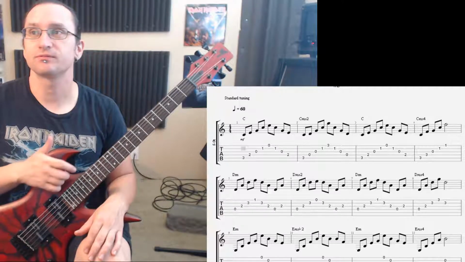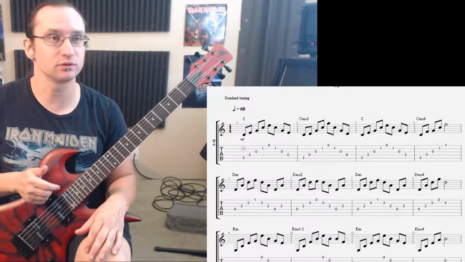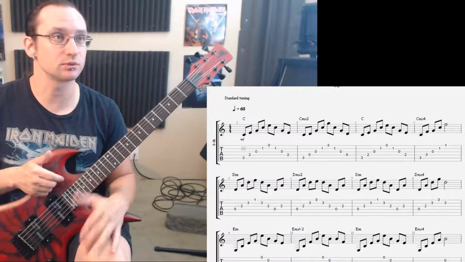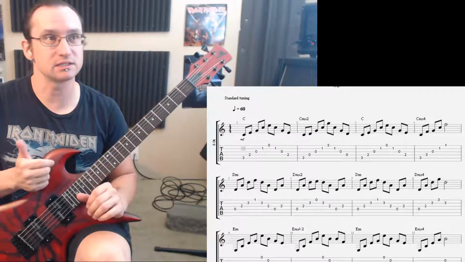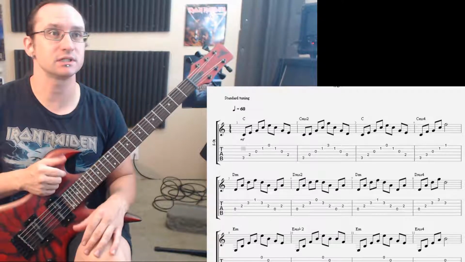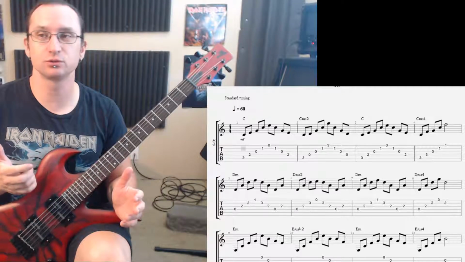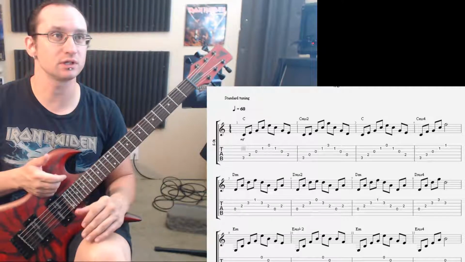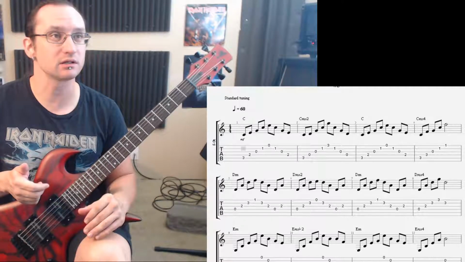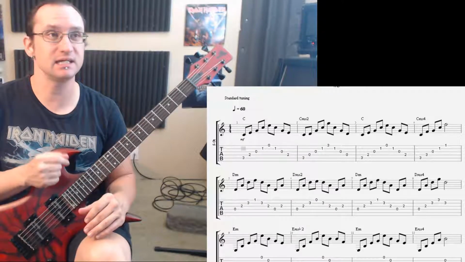For the suspended 4, you identify the third or flat third interval in that triad chord, and then raise it up to the very next note in key. Of course, you can put sus 2s and sus sharp 4s anywhere you want, but it won't always be in the key that you're in.